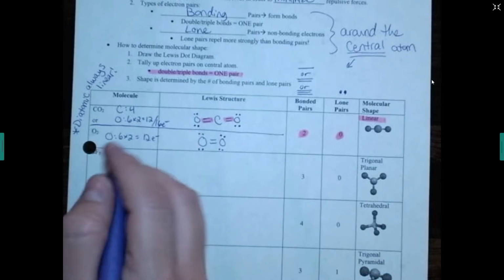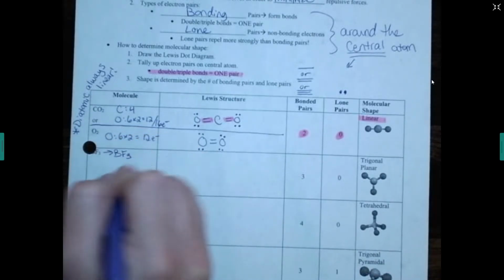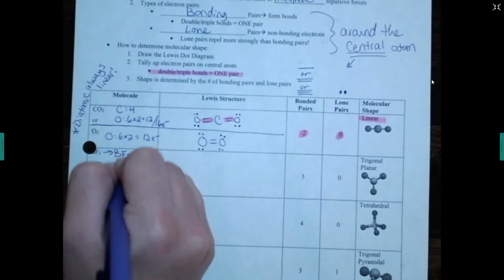Okay, next one. This totally got chopped off. It's supposed to be BF3. Okay, so I've got boron, I've got fluorine. Let's add up our valence electrons. Boron has 3, fluorine has 7.